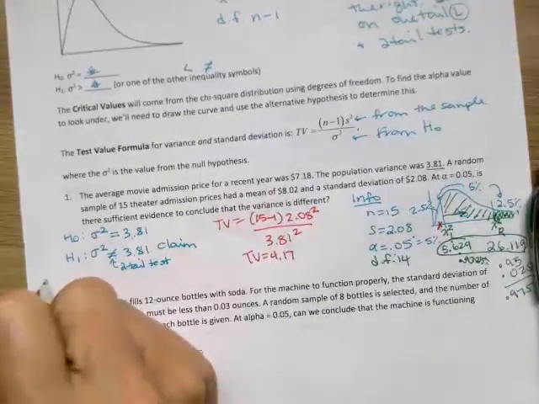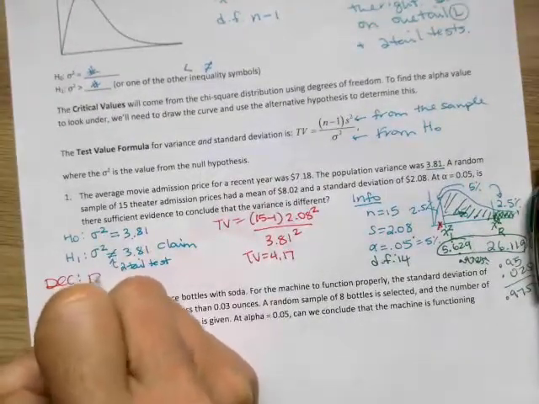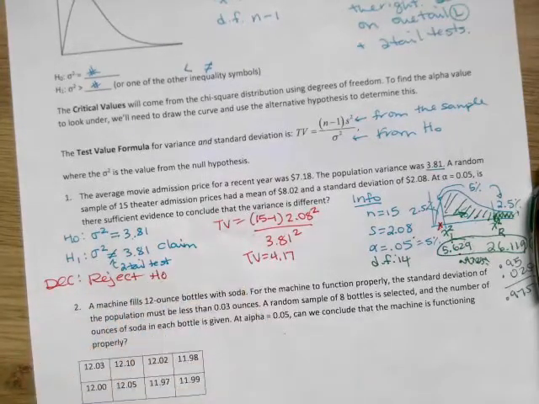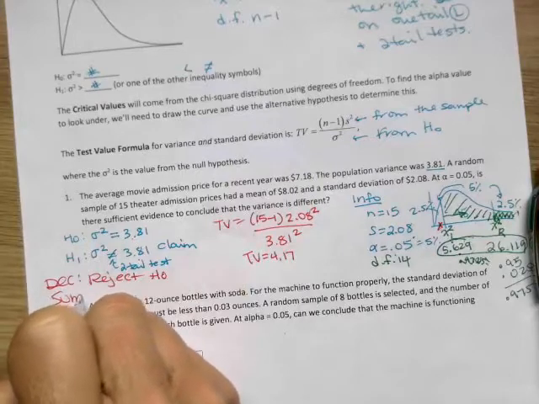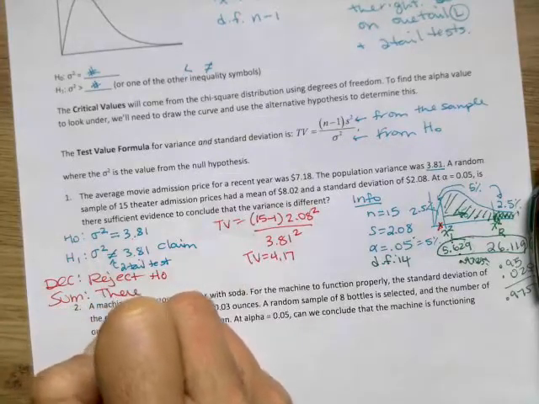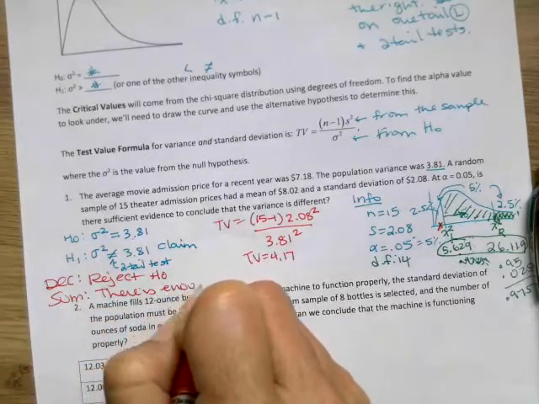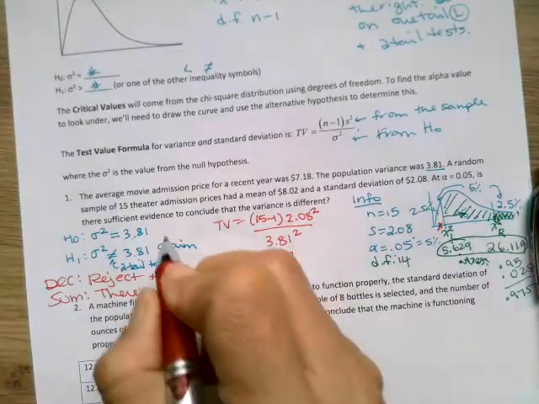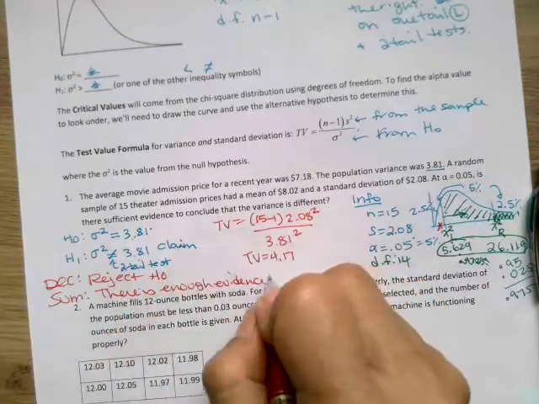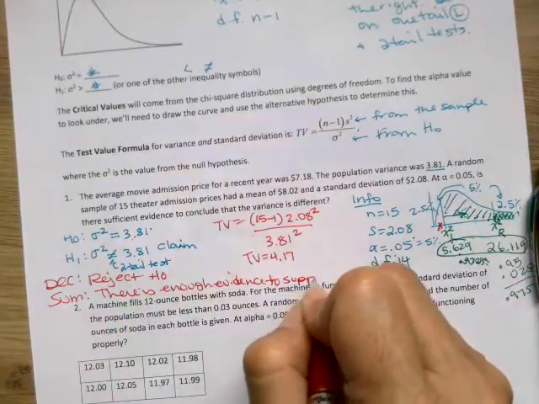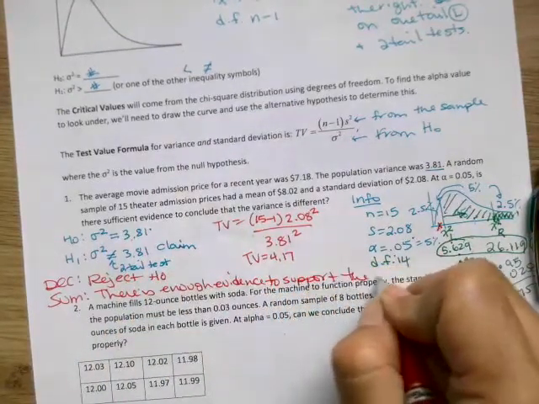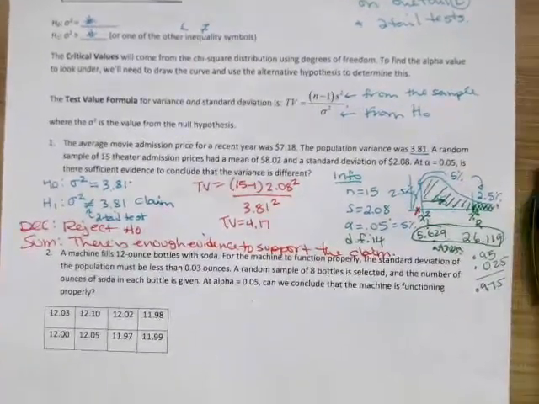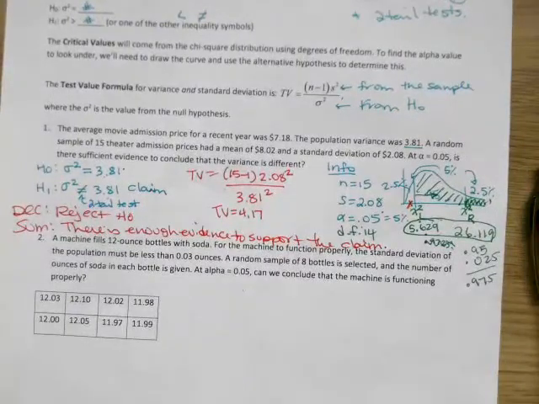So our decision, we're going to reject the null hypothesis. We're in the tails. We're in the rejection region. So then our summary, there is enough evidence. So we're rejecting the null, so we get to support our claim. And I don't have room to write more about the actual movie prices, but if I did, I would.